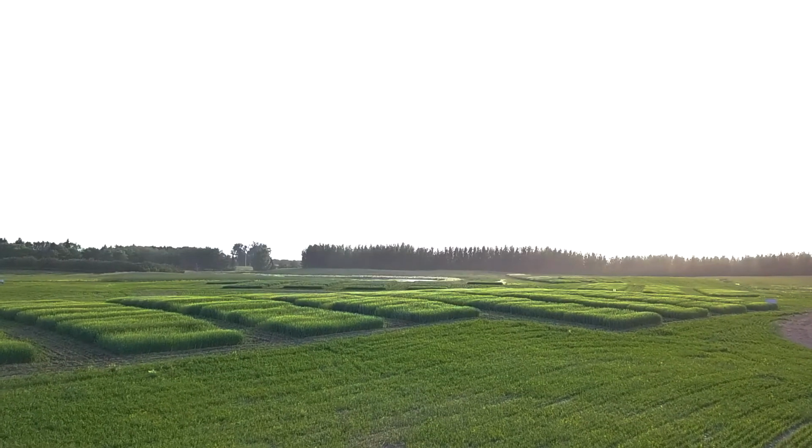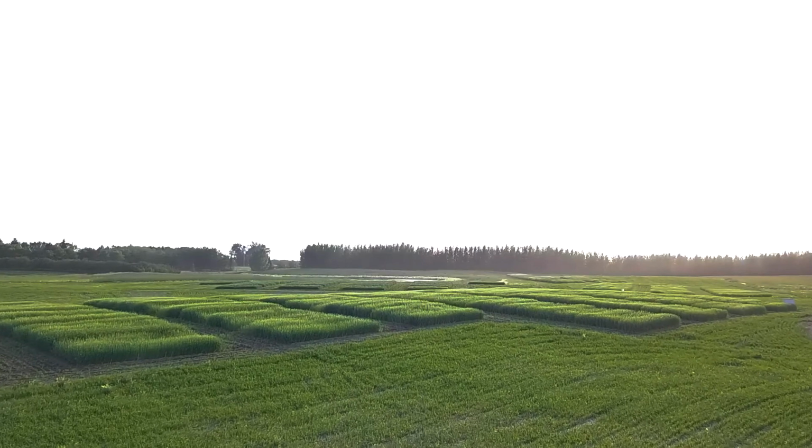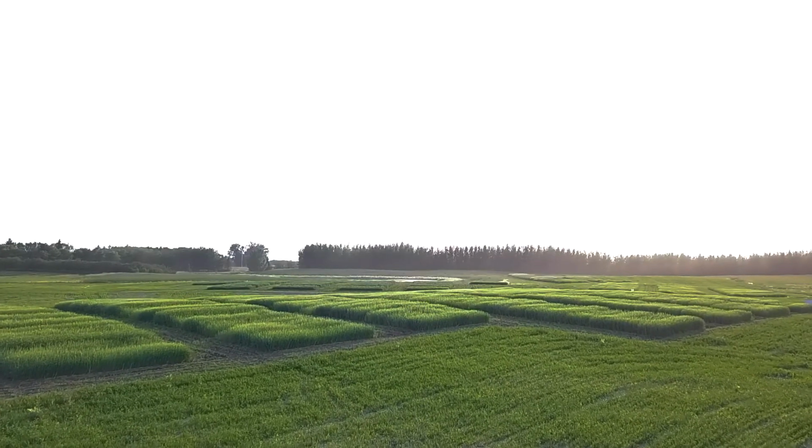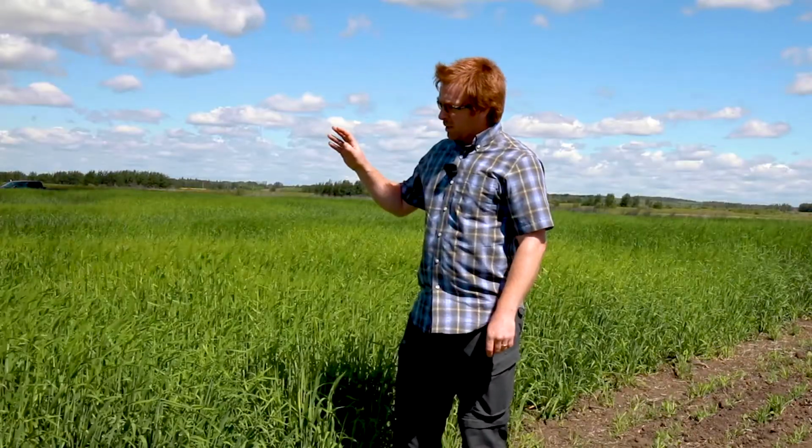All right, so we're here in experiment 2 of the Barley Max trial that was funded by the Ministry's Strategic Field Program and Sask Barley, with some in-kind from Canadian Malt Barley Technical Centre. So we've got a nitrogen fertility rate trial here.